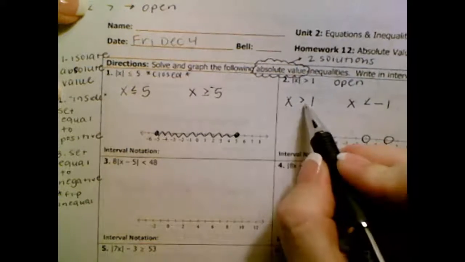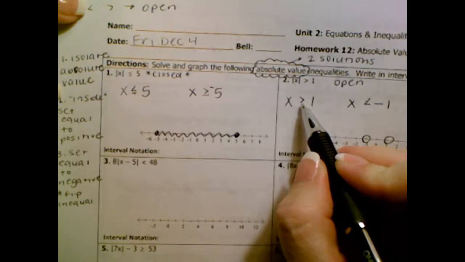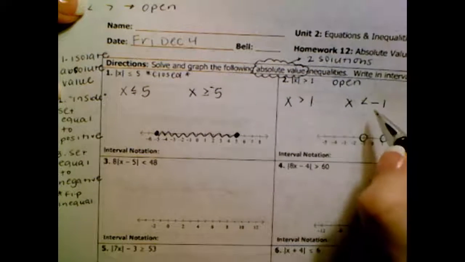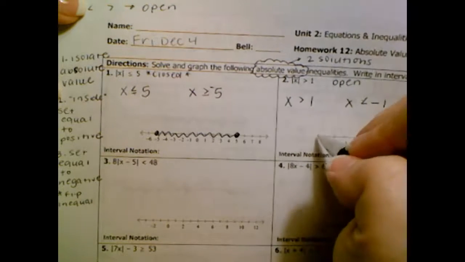These are open circles. So open circle at 1, open circle at negative 1. Looking at the 1, I have all of the numbers that are greater than 1 to the right. Looking at negative 1, all the numbers that are less than negative 1 to the left.